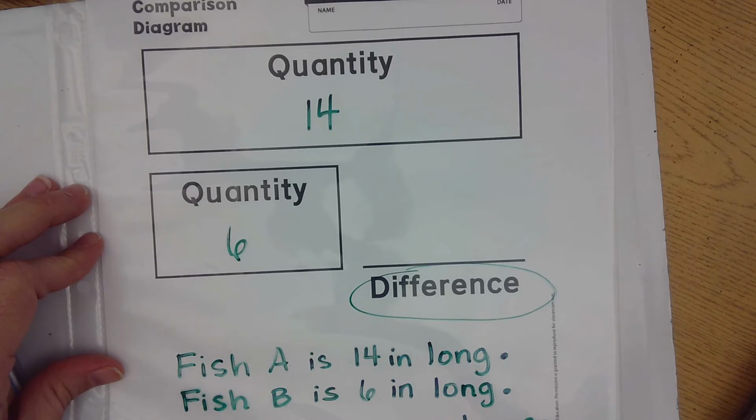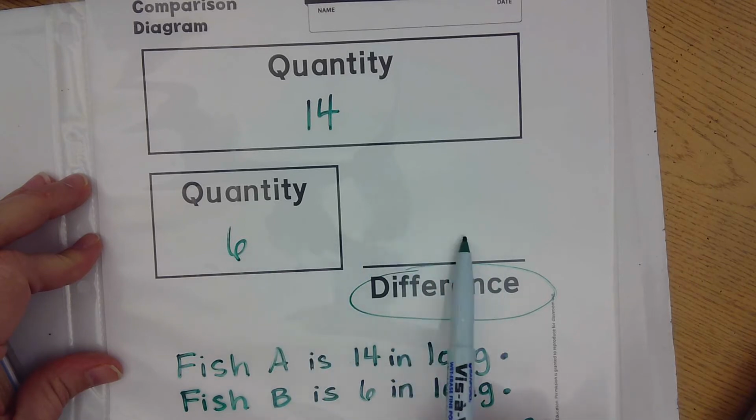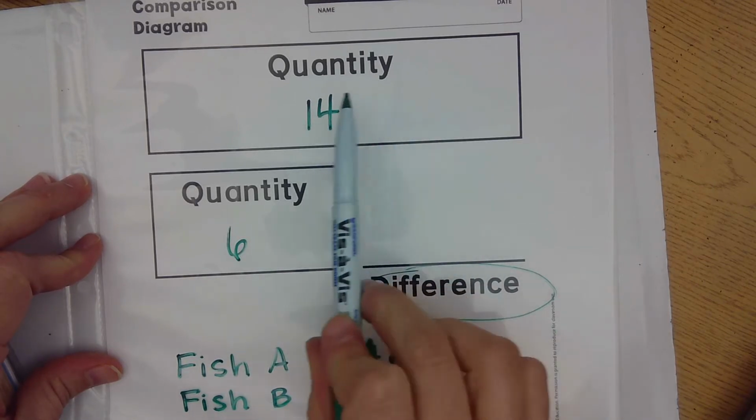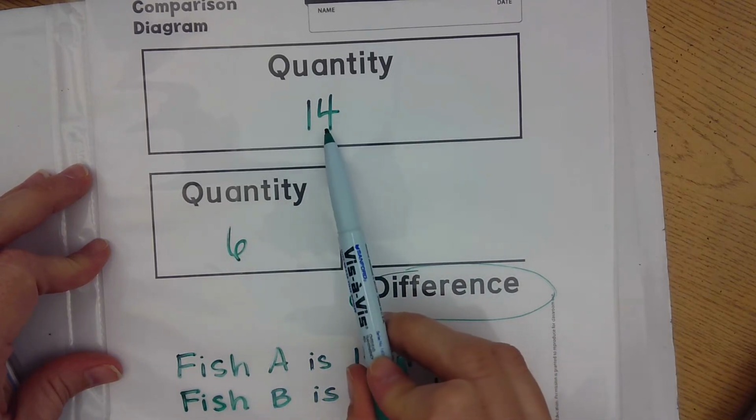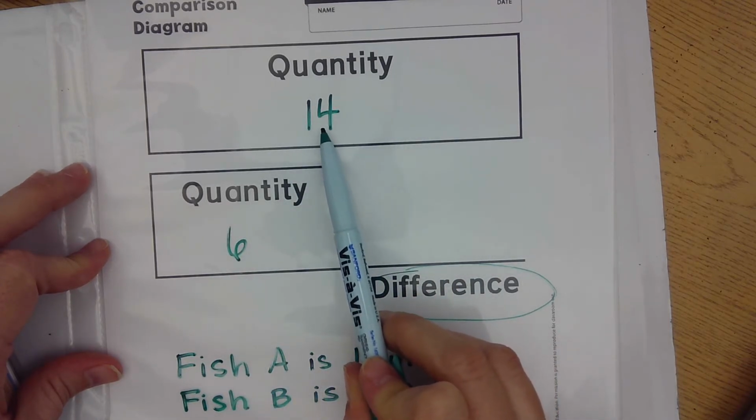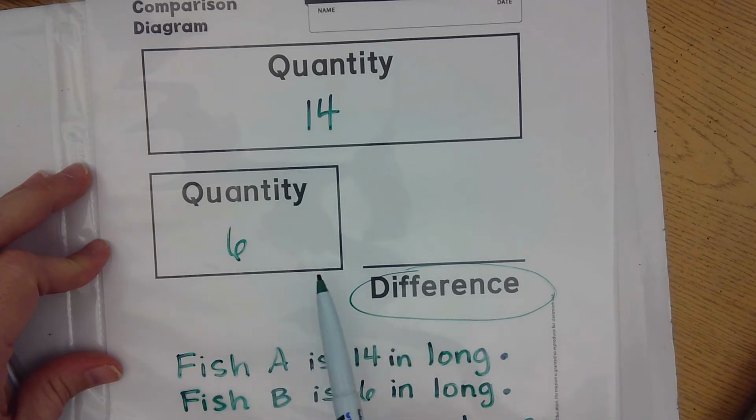We know from using part total diagrams that if I've got a part here, another part would go here, and then the total would be there. So we're going to use this diagram kind of like that, but instead we're going to be going backwards. So I'm going to be thinking, 14 minus 6 equals what?